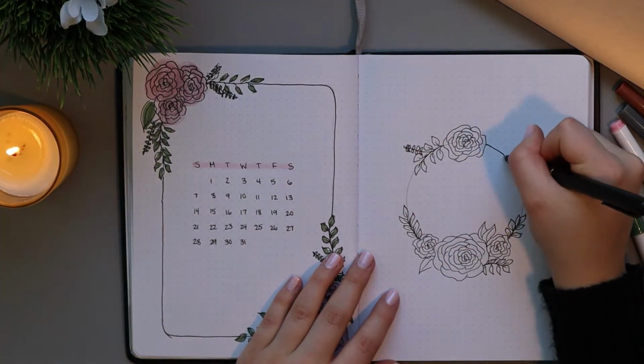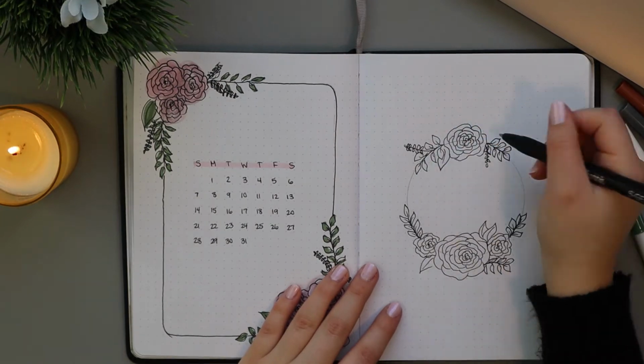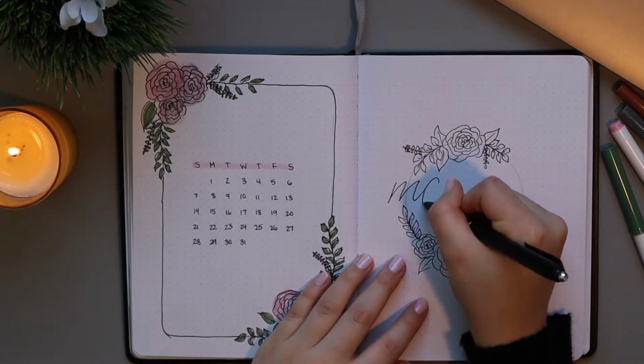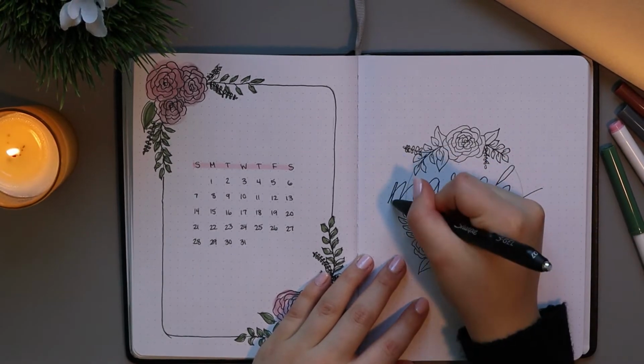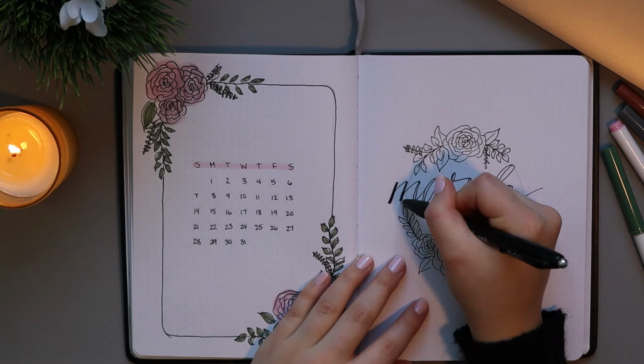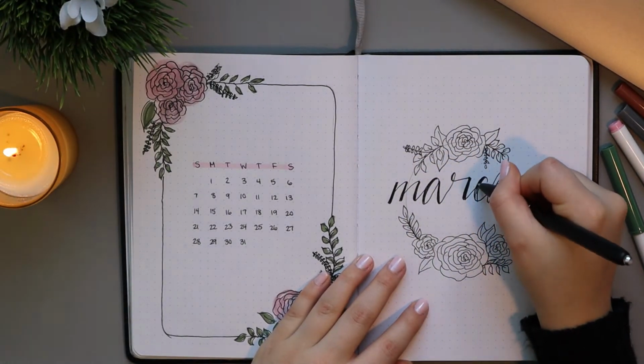If anyone was curious, I'm using the Sharpie S-Gel black pen for all of my line work. This is a really nice pen. It's a gel pen, but Sharpie. I don't really know how to explain it. It's one of the best pens I've ever used. I would highly recommend this pen.